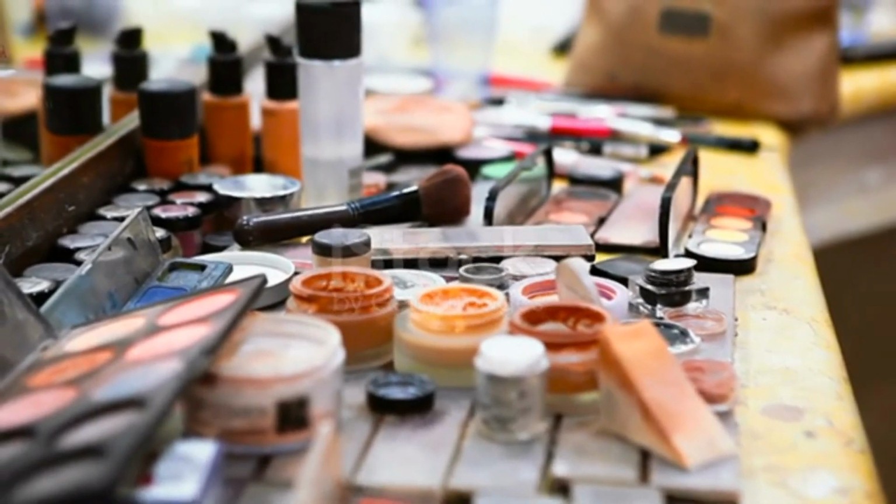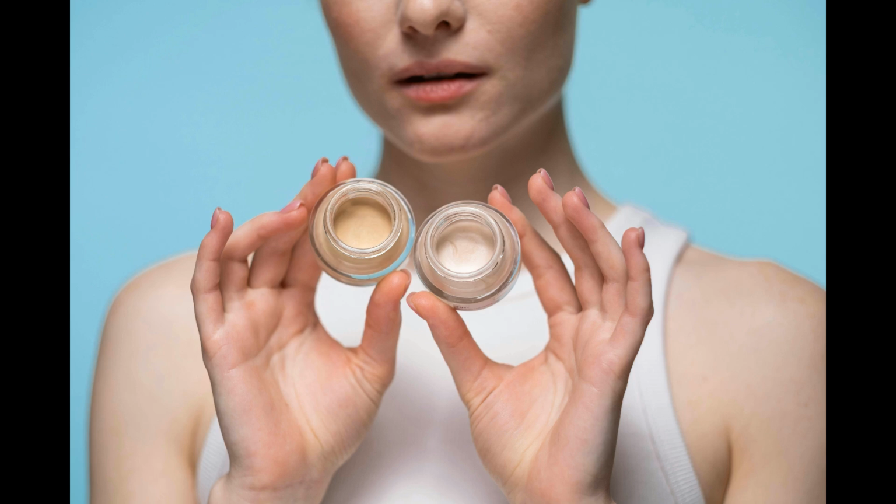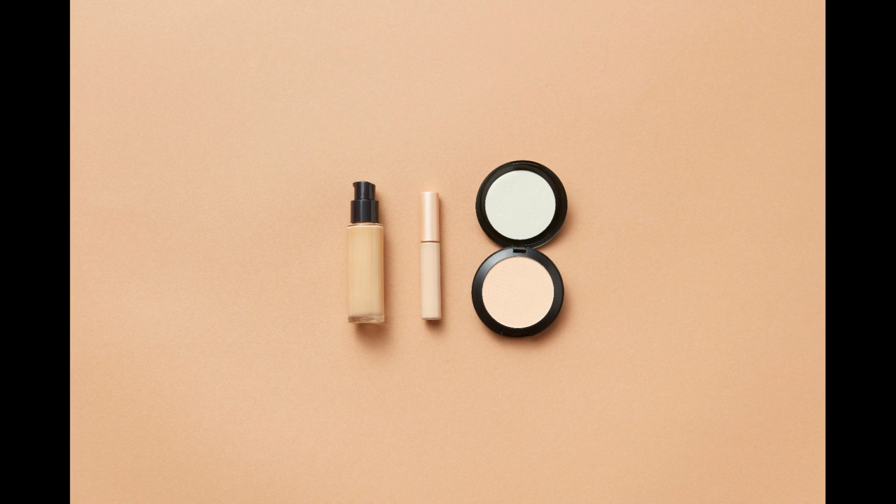There are many different types of makeup, each with its own purpose and effect. Here are a few of the most common types. Foundation. This is a liquid or cream that is applied to the skin to create an even base. It can be used to cover up blemishes, redness, and other imperfections. Concealer. This is a cream or liquid that is applied to specific areas of the face to cover up dark circles, blemishes, and other imperfections.